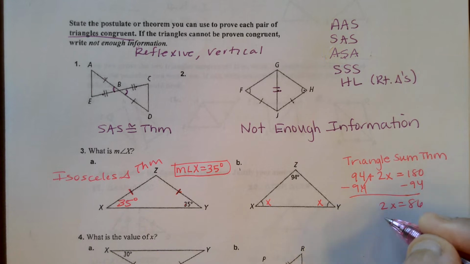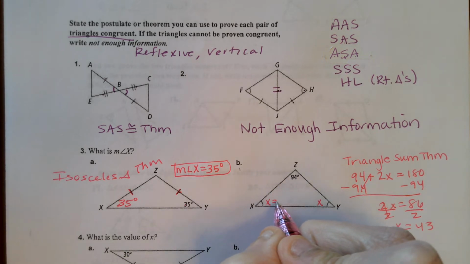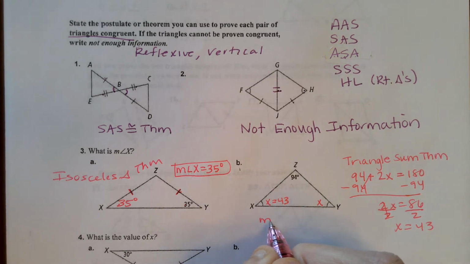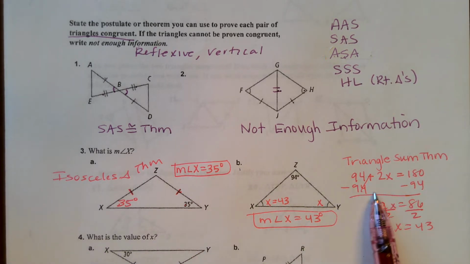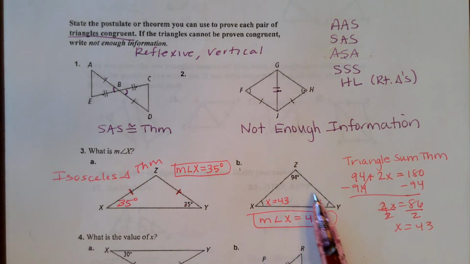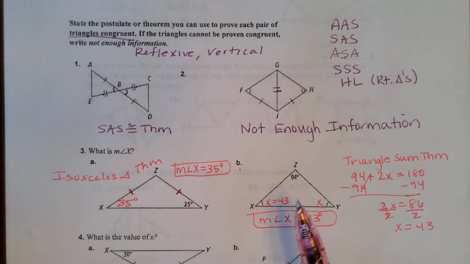We're left with 86. And we get 43. So measure of angle x equals 43. And a lot of you may not necessarily have to work through all that, but you notice that these equal 180. I take away the 94, I see what's left, and I divide it by 2. All right.